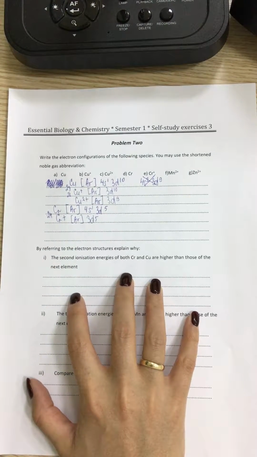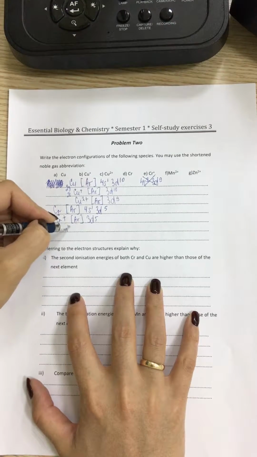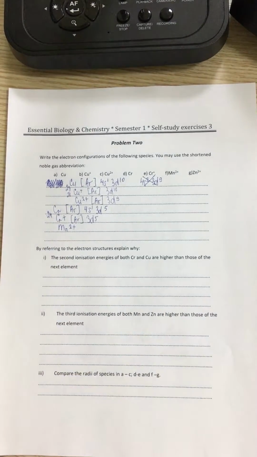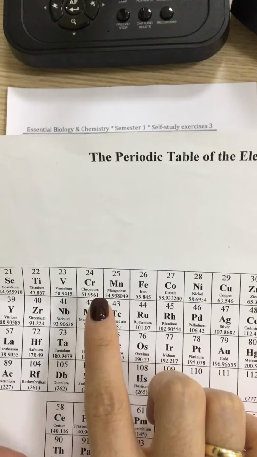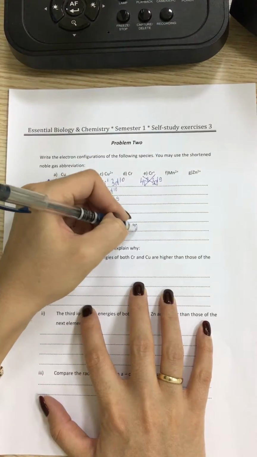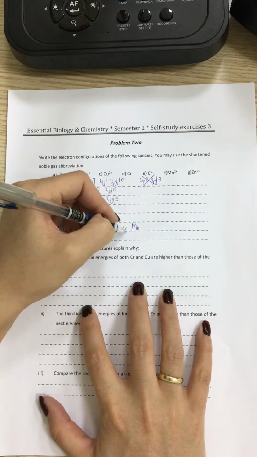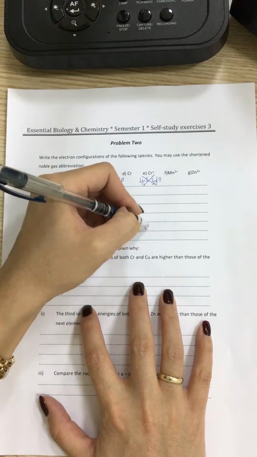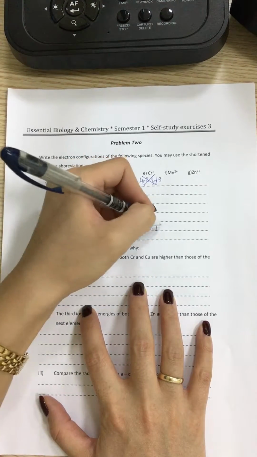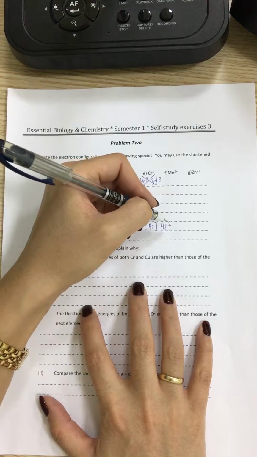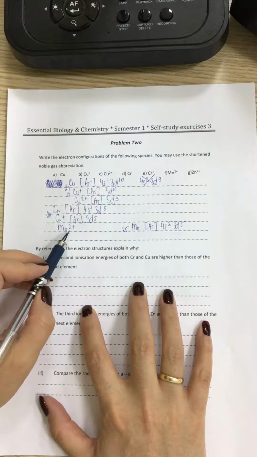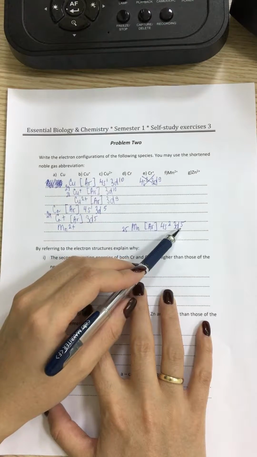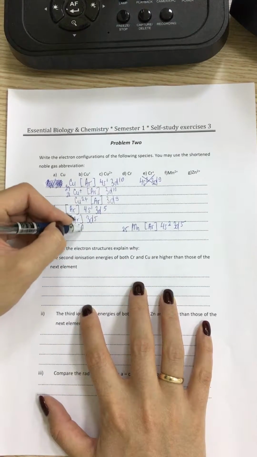Okay. Now the next one is manganese 2 plus. If I refer to the periodic table, as a neutral atom it has 25 electrons. So if you want, you can quickly write the electron configuration for 25 electrons. For a neutral atom, we have 4s2 and then 3d5. Now removing 2 electrons, we will end up with just 3d5.